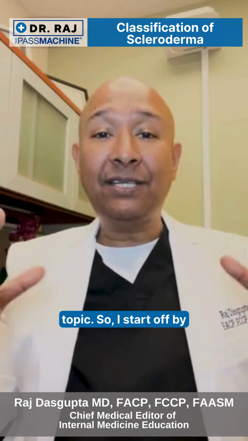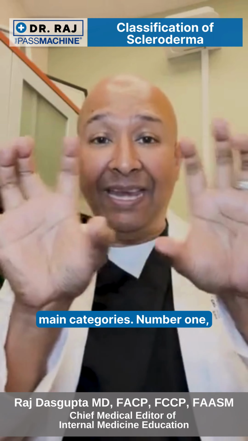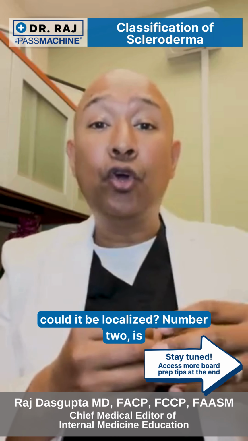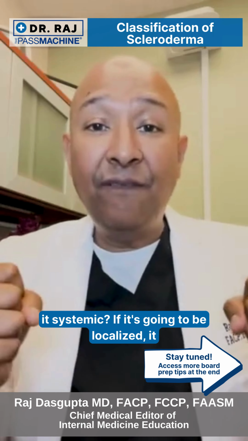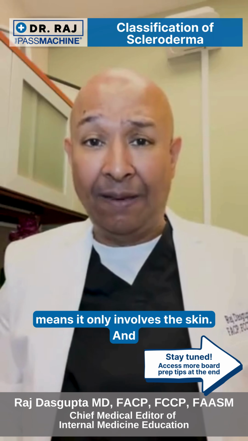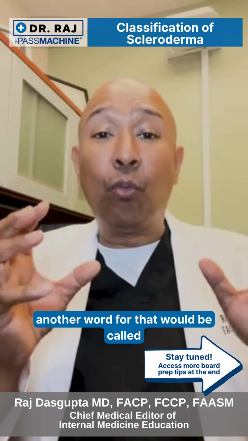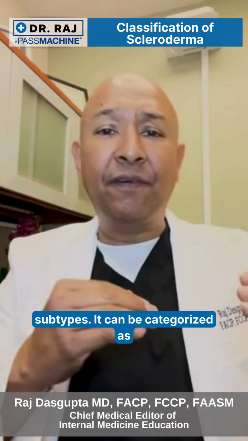So, I start off by classifying scleroderma into two main categories. Number one, could it be localized? Number two, is it systemic? If it's going to be localized, it means it only involves the skin. And another word for that would be called morphea. And morphea has different subtypes.